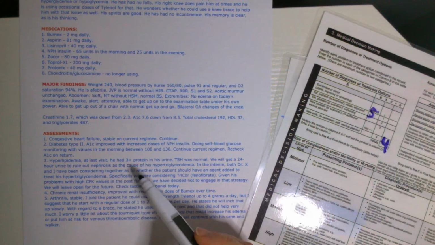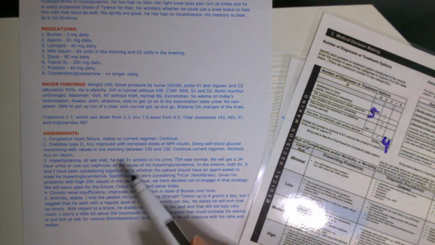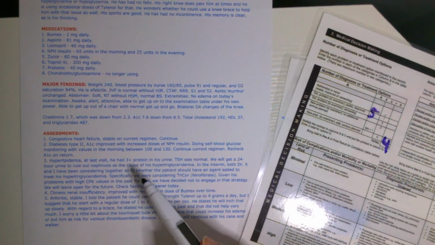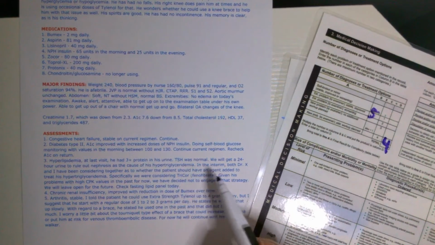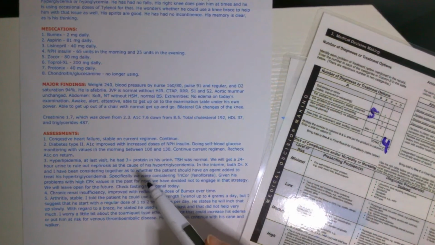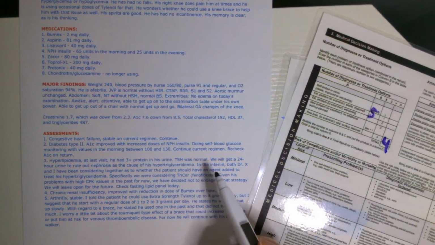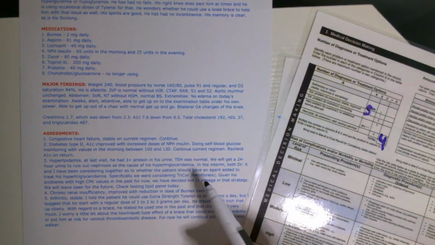Hyperlipidemia, at last visit he had 3+ protein in his urine. TSH was normal. That's still a lab study. We will get a 24-hour urine to rule out nephrosis as the cause of his hypertriglyceridemia. In the interim, both Dr. X and I have been considering together as to whether the patient should have an agent added to treat his condition. Specifically, we were considering Tricor.